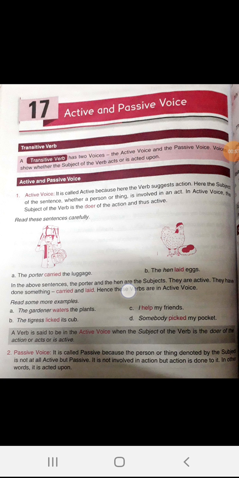Active and passive voice. Before starting with this, you should know about transitive verbs. Verbs are the action words, and you know what a transitive verb is: the verb which requires an object to complete the meaning of the sentence is called a transitive verb. Now, a transitive verb has two voices. First is active voice and second is passive voice. Voices show whether the subject of the verb is the doer or is acted upon. It means whether the subject of the verb is doing some action or the action has been done upon the subject, or it is the receiver of action.